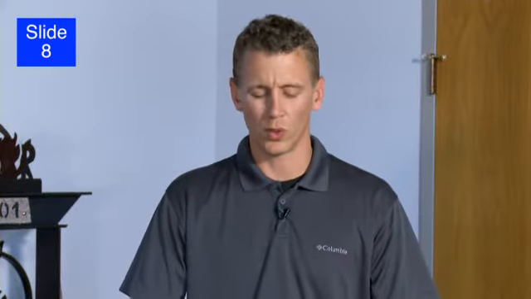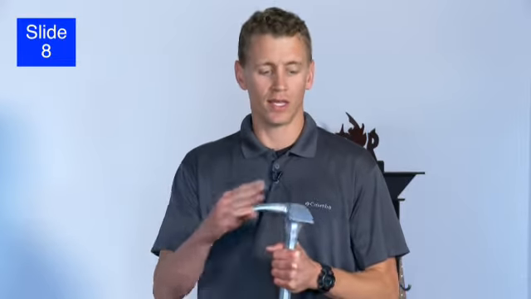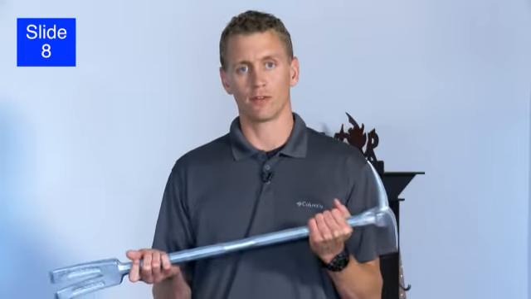The Halligan tool is pronounced just like that, H-A-L-L-I-G-A-N. It's often confused with a knockoff design called a hooligan bar. This is an inferior tool. The 3 features typically associated with a Halligan bar are the pike, the adze, and the fork end.